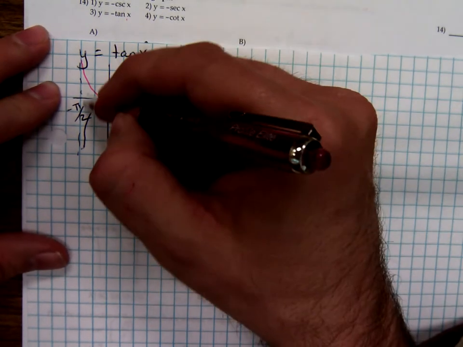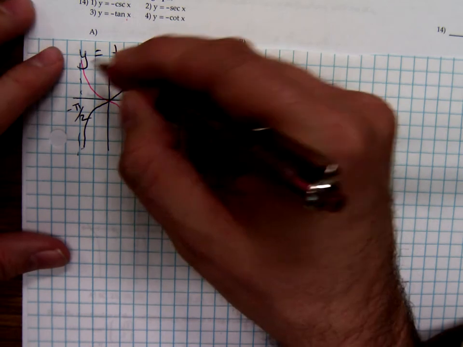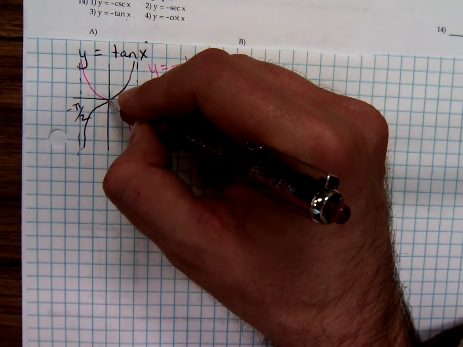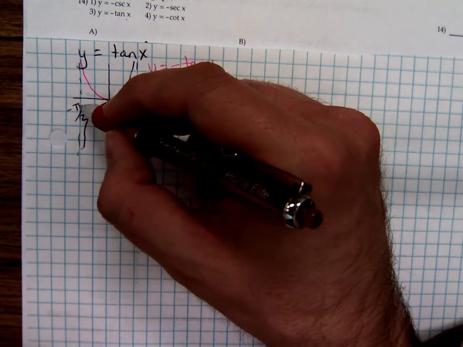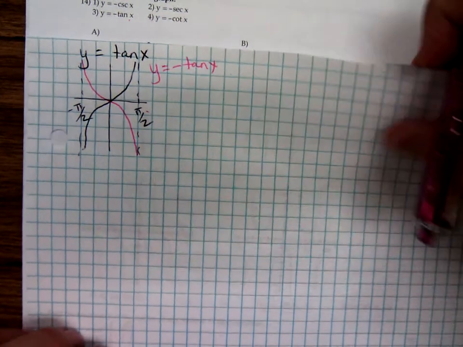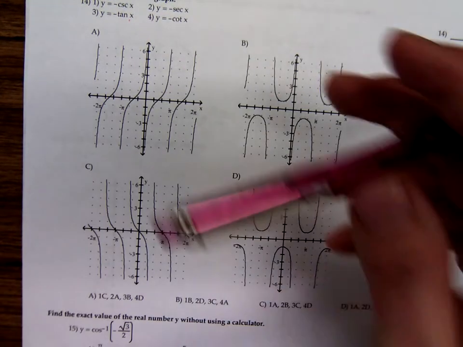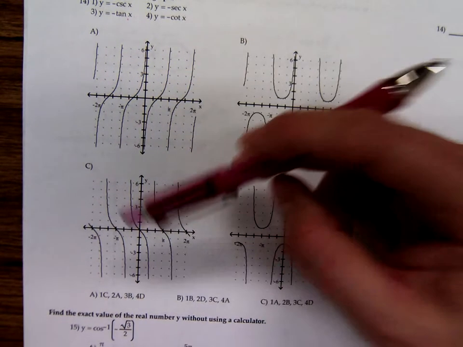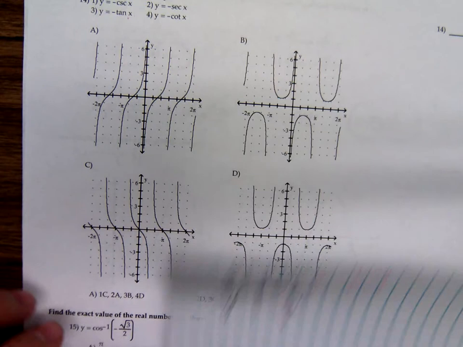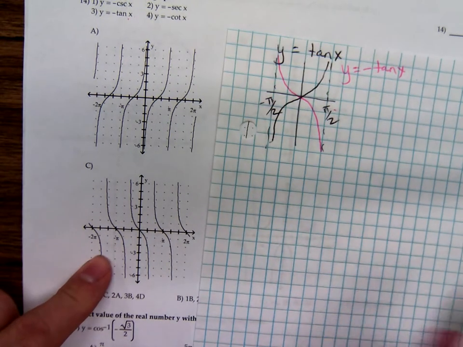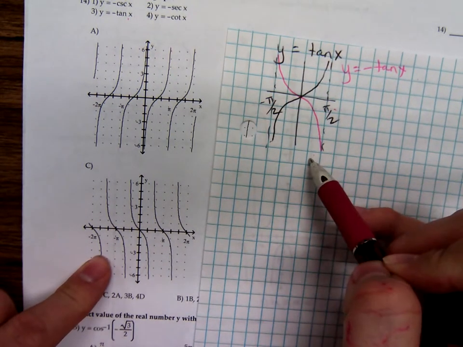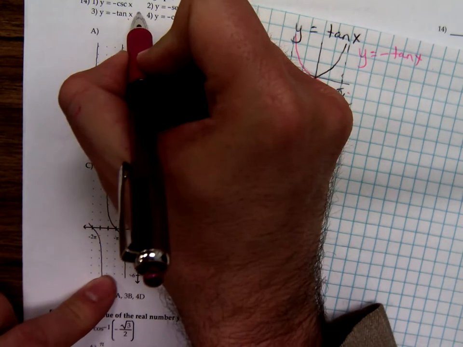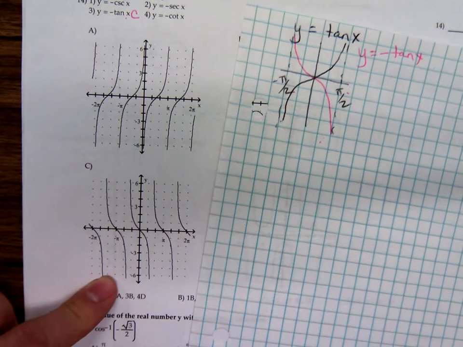Which one should be going down, passing through the origin, and have asymptotes at negative pi over 2 and pi over 2. Well, the two that have something that look like this are A and C. The one that looks like what I've drawn here in pink is C. So number 3, the answer is C.